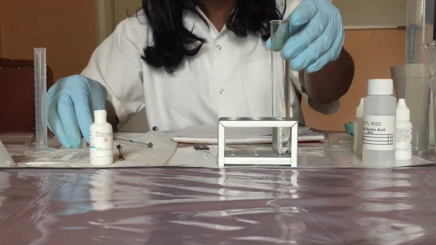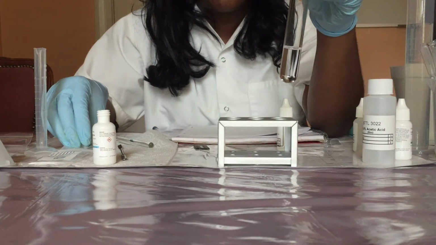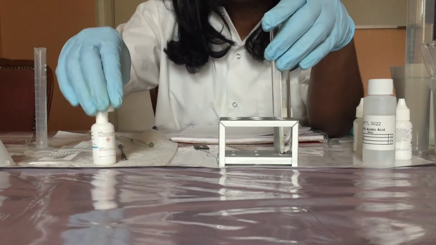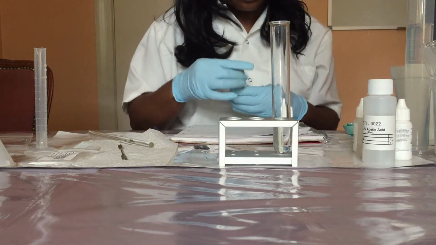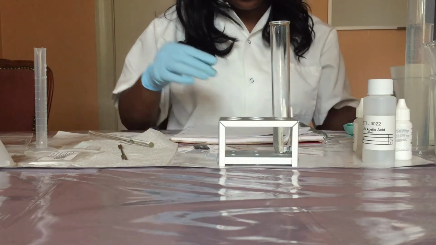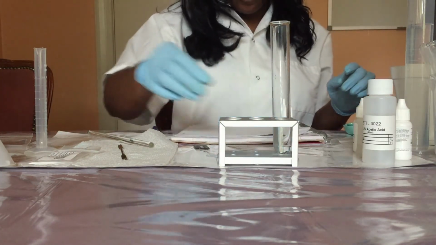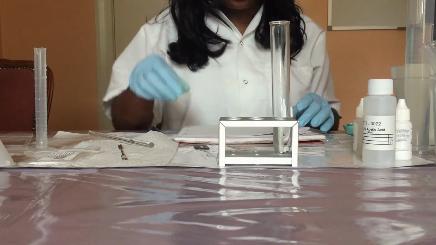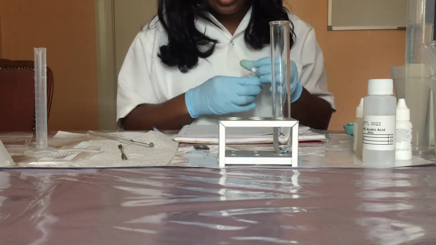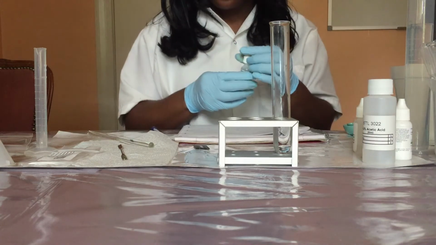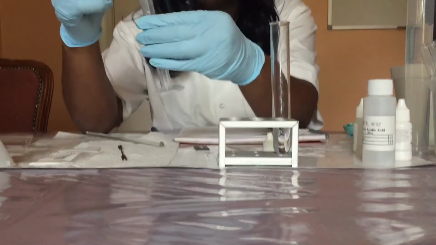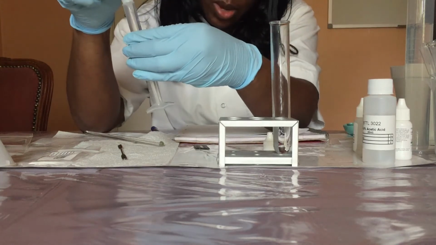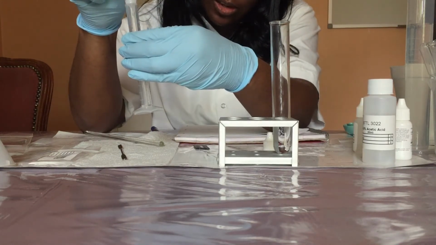Now, notice that the initial solution is colorless. So now I'm going to measure 3 mL of a 1 molar calcium acetate solution, and then I'll pour it into the test tube, and I'll swirl it to mix the content of the test tube.